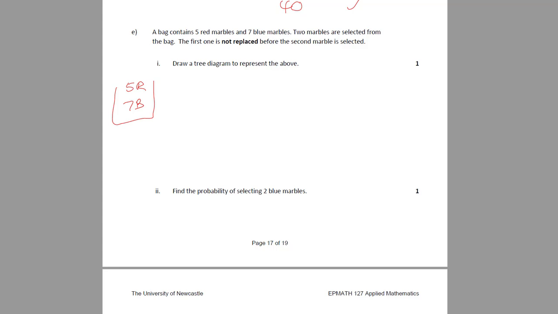So let's do the first choice. The first selection is either red or blue, and it's a weighted tree diagram with some probabilities on the arms. Chance of getting a red out of this bag is 5 out of the total 12 marbles. Chance of getting a blue out of the bag is 7 out of the total 12 marbles. And the arms should add up to 1. And 5 twelfths and 7 twelfths do add up to 12 twelfths, which is 1.